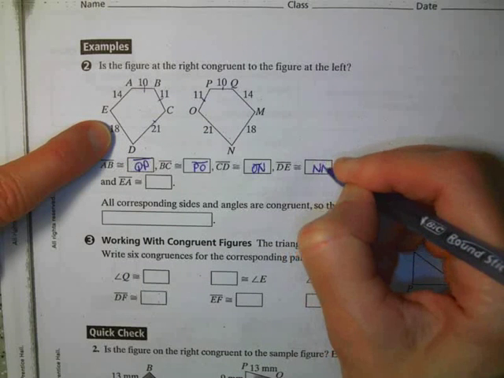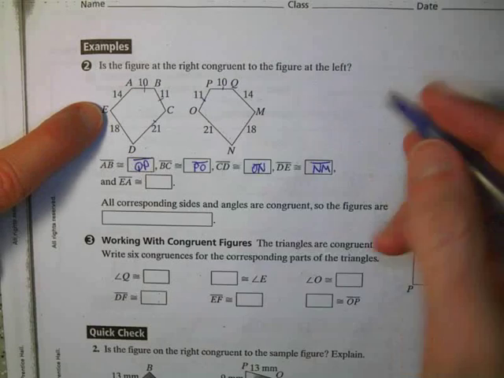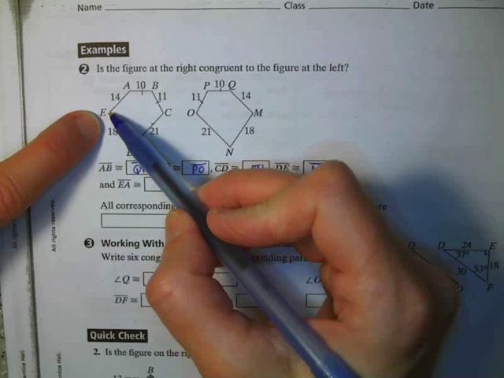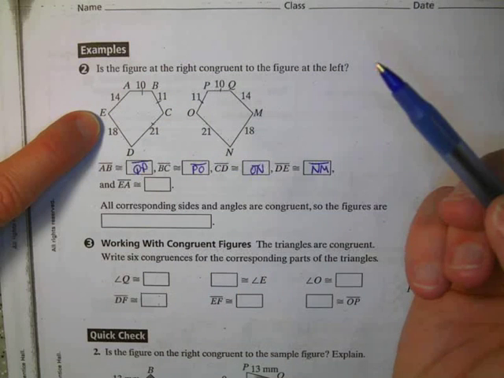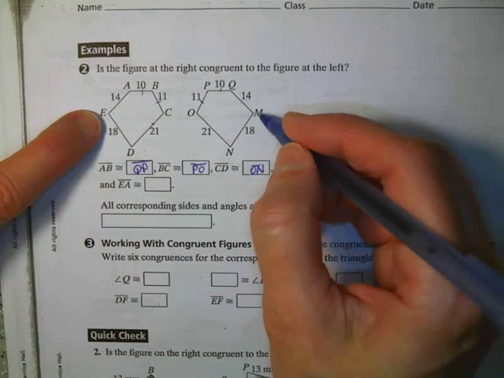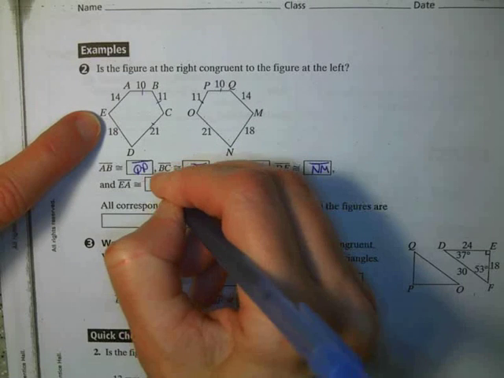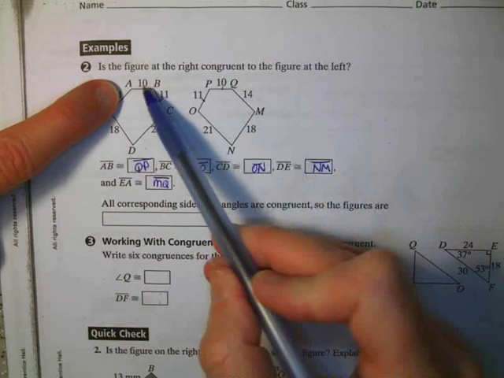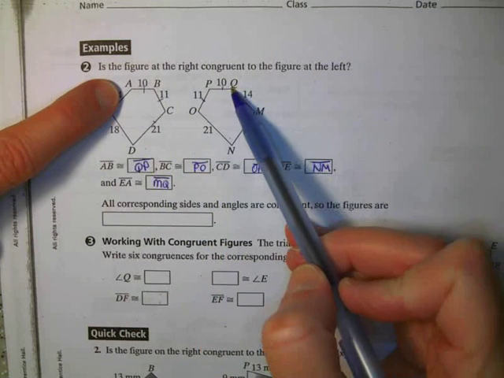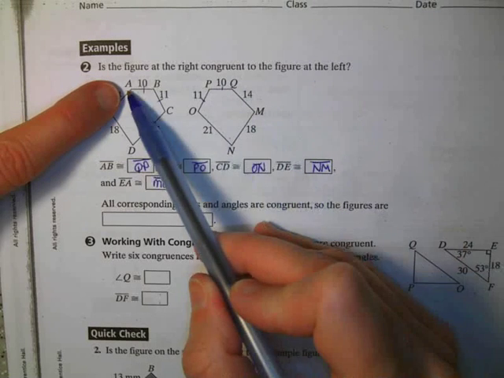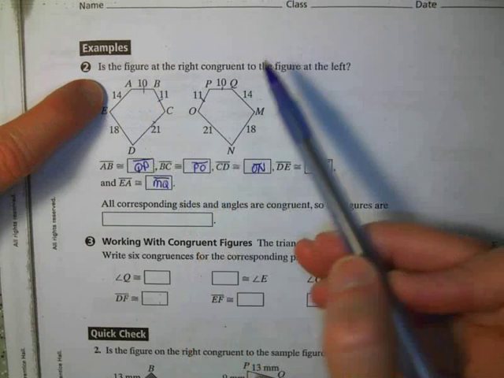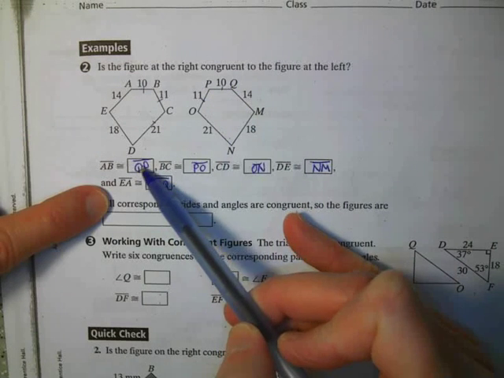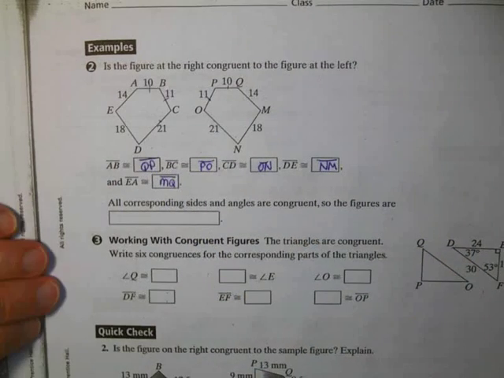Segment DE is congruent to segment NM. And segment EA is congruent to segment MQ. Sorry. Now notice that I have matched up AB. A matches Q, B matches P. So I'm putting it in that order, Q, P, and so on.